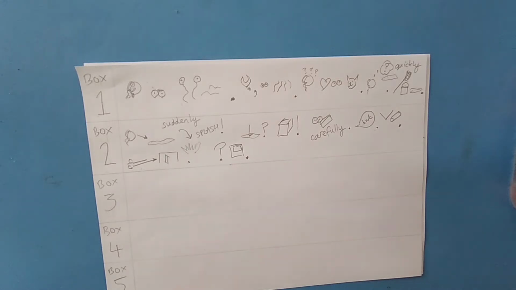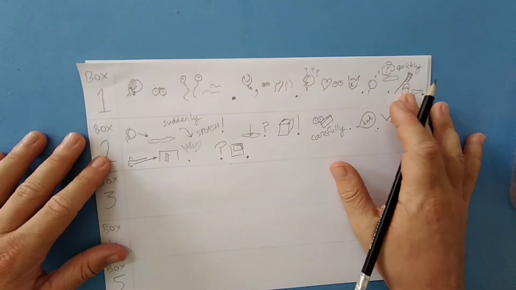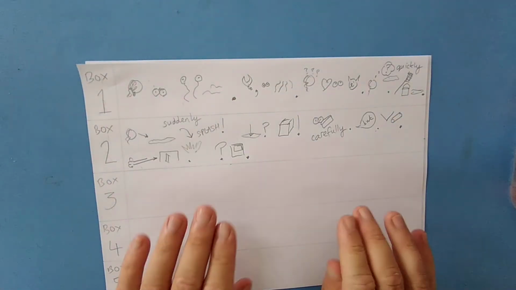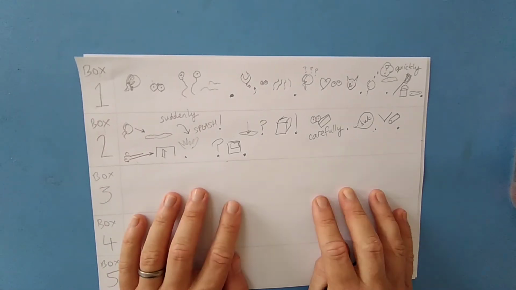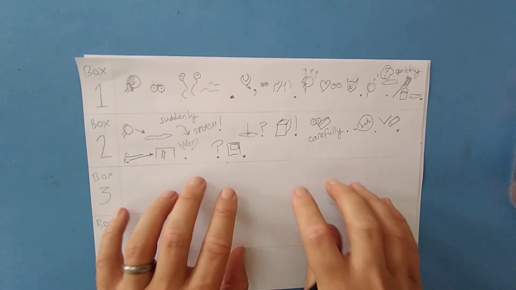If I've gone too quickly for you, you can pause, you can rewind, you can listen to my lovely story mapping again. Box 3 is the super important box. This is the mysterious and exciting part of our story.